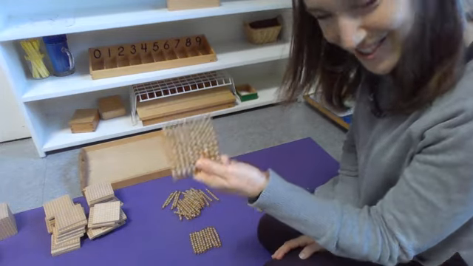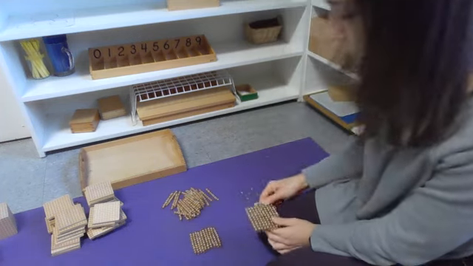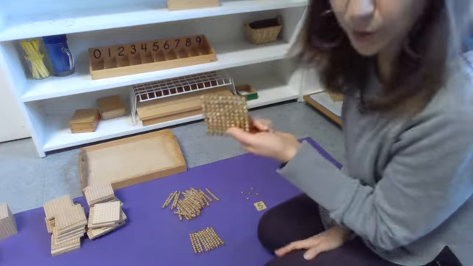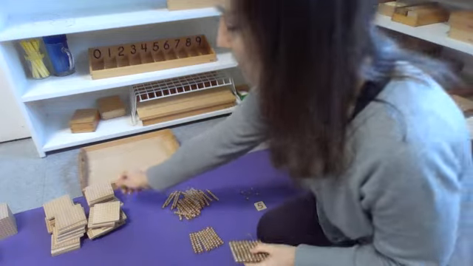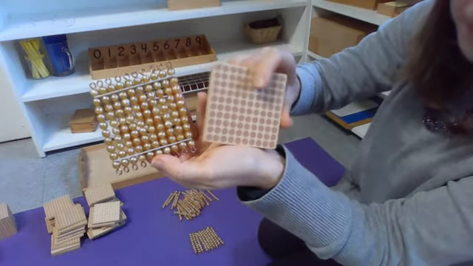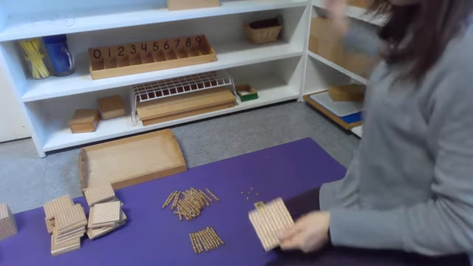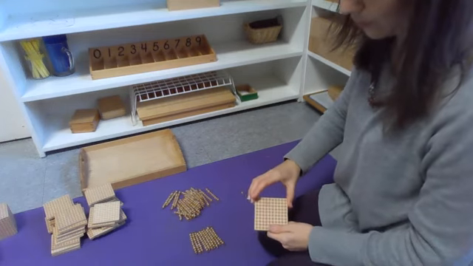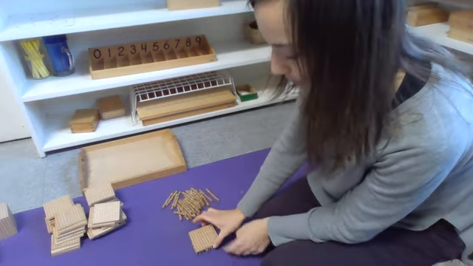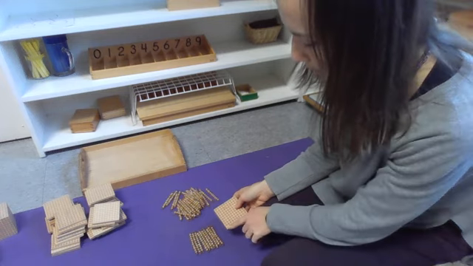Does it look like a 100 square? 10 10s makes 100. So we can regroup these 10 bars into a 100 square. Now we don't have a lot of these golden bead 100 squares, but we do have our wooden 100 squares. So these are both 100 squares. They're just shaped in slightly different ways. So what I can do is I can trade my 10 bars for a 100 square. I got my words mixed up. Okay, so 10 bars is the same amount as a 100 square. They both have 100 beads.